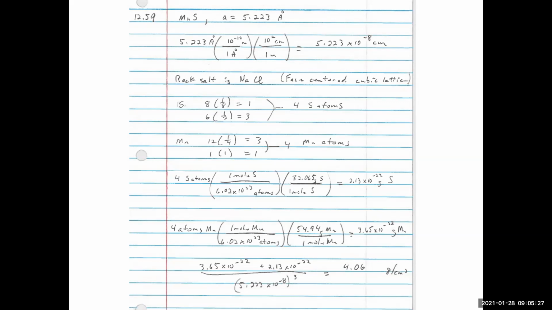If the length of the edge is 5.223 angstroms, what's the density in grams per centimeter cubed? The first thing I'm going to want to do, if I know the edge length, the 5.223 angstroms, is convert that into centimeters.